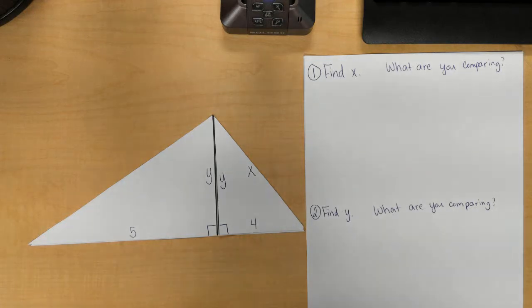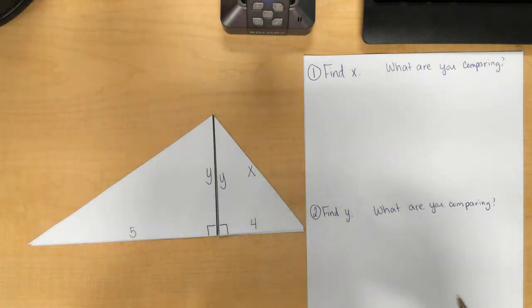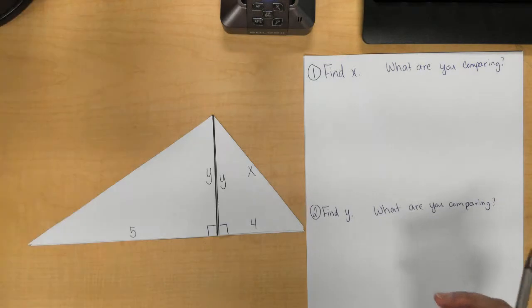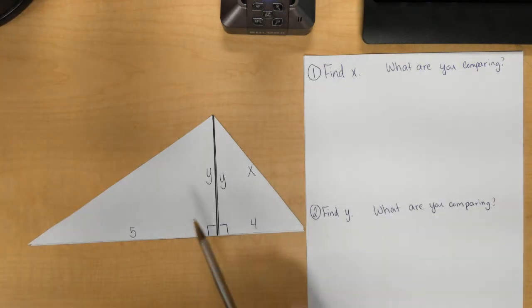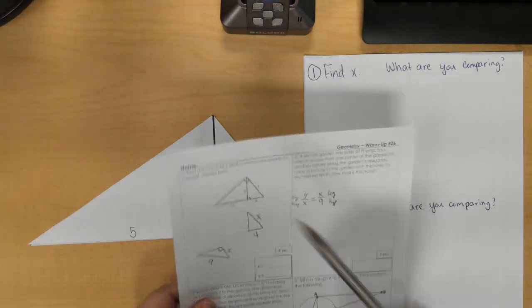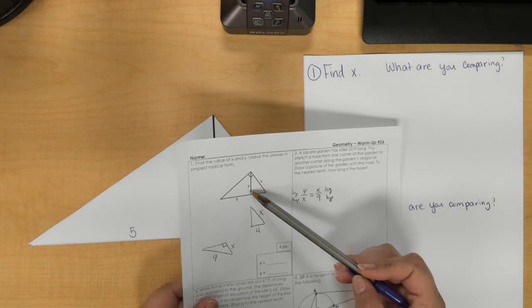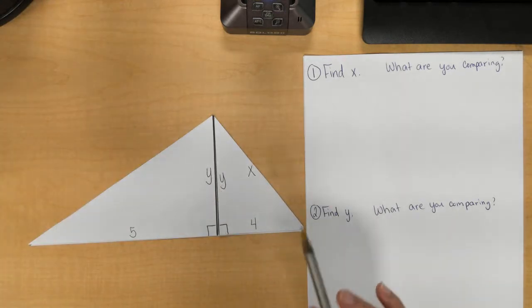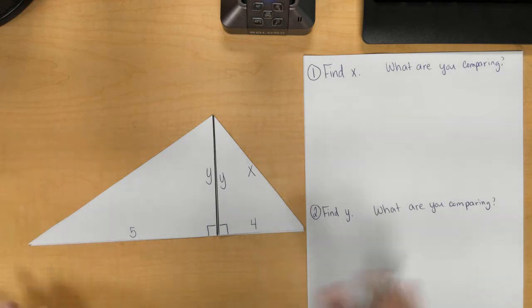So this is an explanation of the geometric mean problems. First of all, this is the triangle you were given. I'm just using the problem from that first warm-up we did. What I did differently is that in this problem it only labeled y once, and I went ahead and put y on both sides. That seems kind of silly, but I have to separate the triangles, so I'm going to show you why we need to label them.